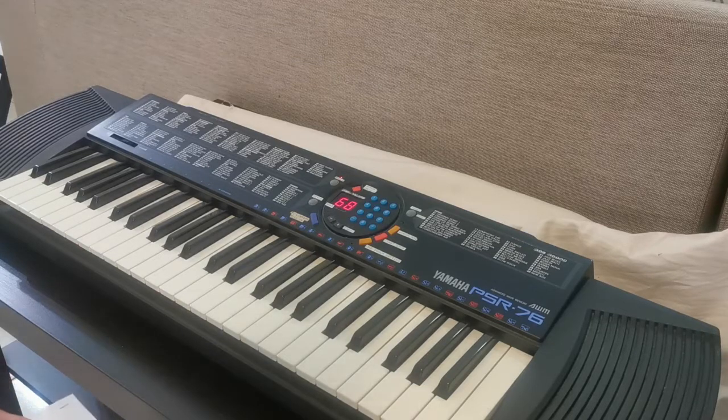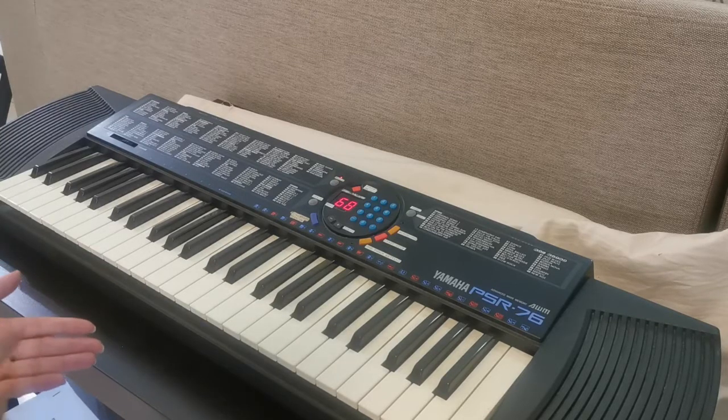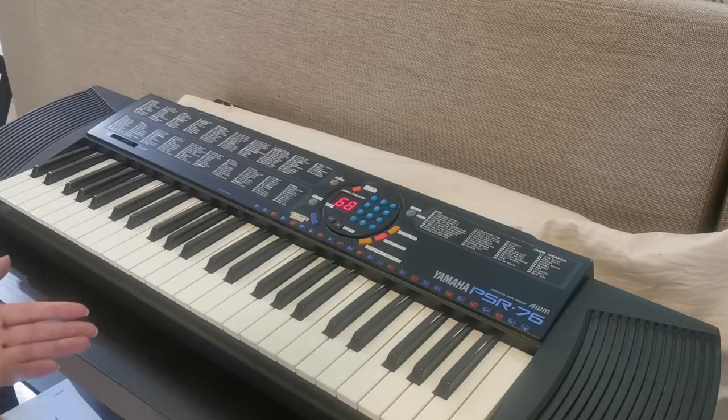Okay, so for the basic tempo of our songs, normally we have songs in 4 beats or 3 beats. Okay, the most common one being 4 beats, so the song will go 1 2 3 4 1 2 3 4 like that.